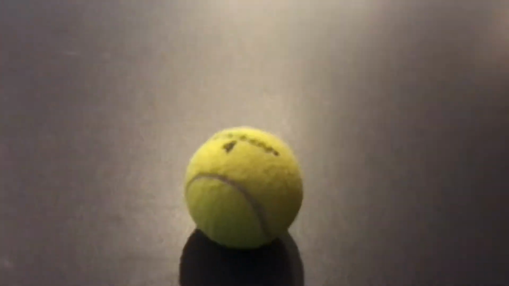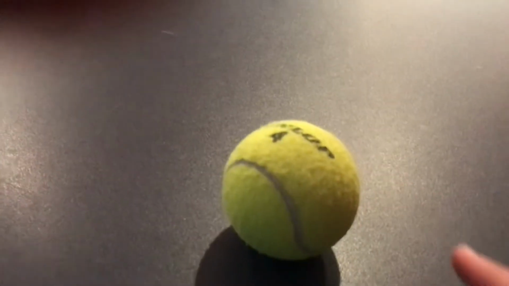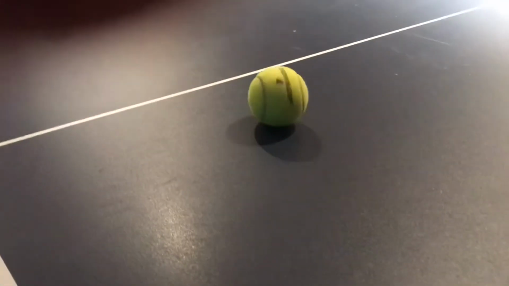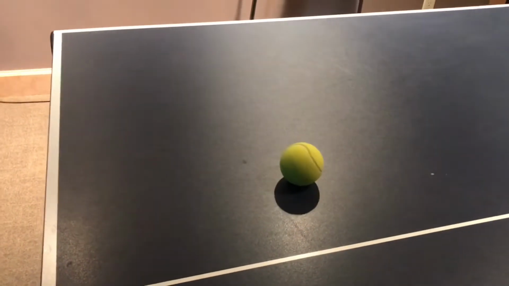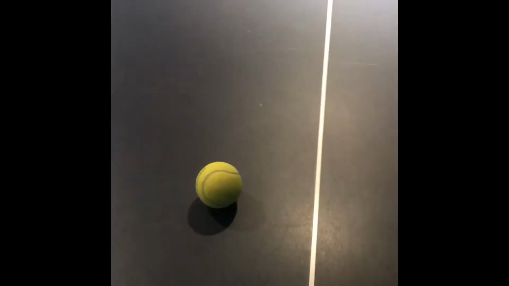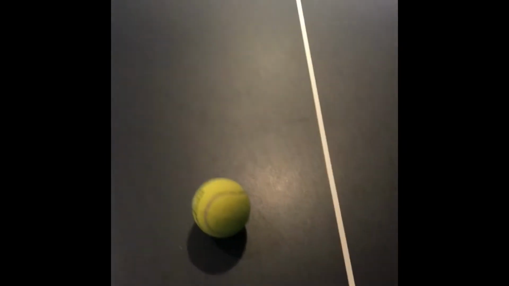Behold the unmoving tennis ball. As we can see, when I move the tennis ball, it comes to a stop. But what really causes the tennis ball to stop? This.